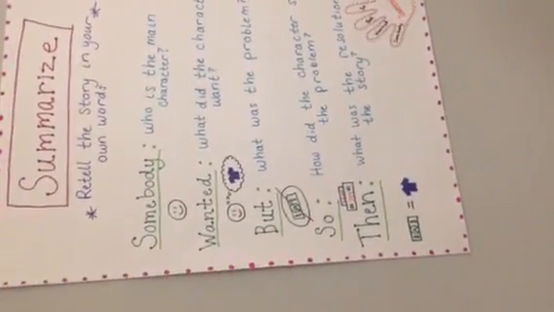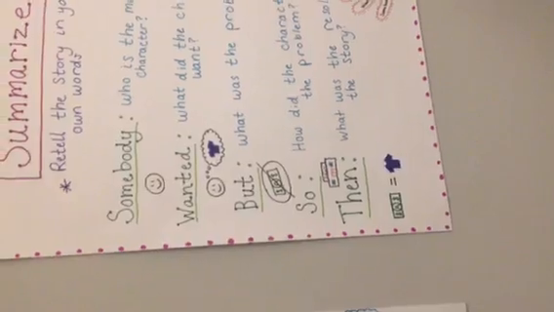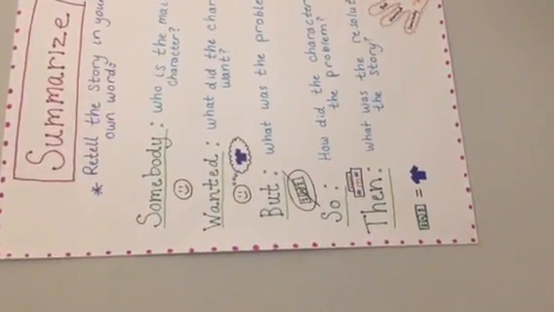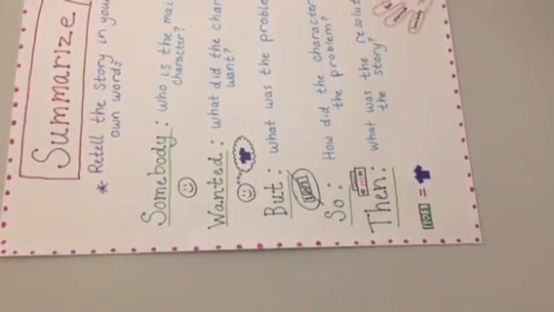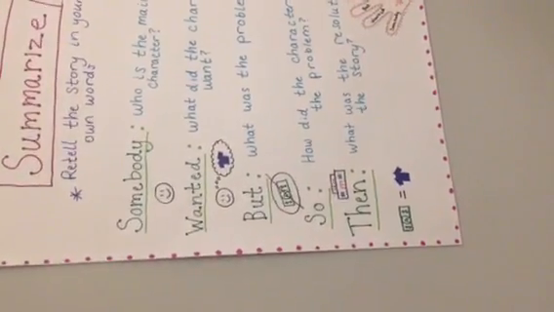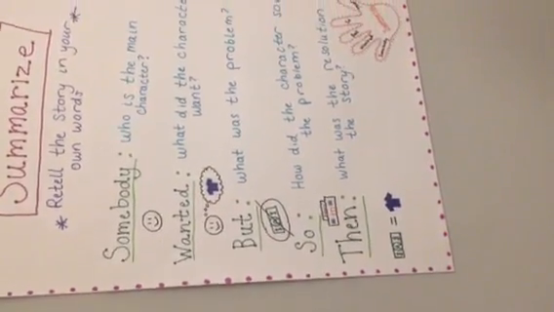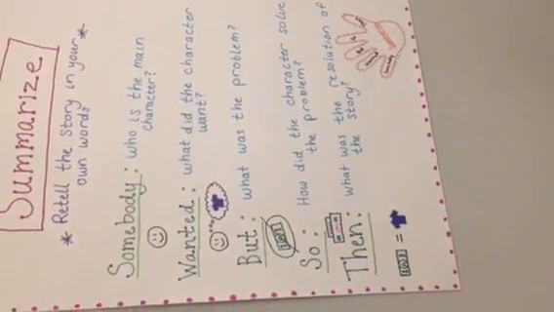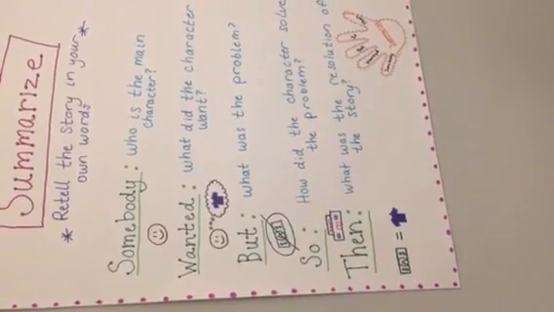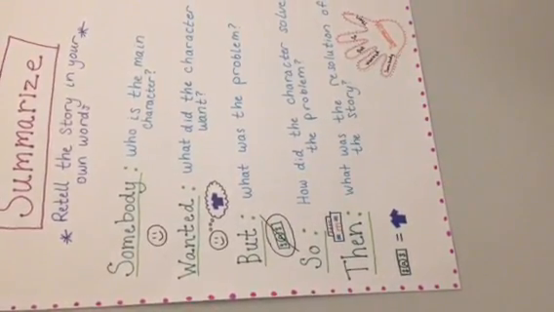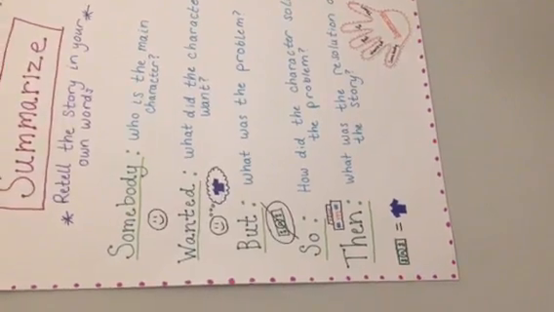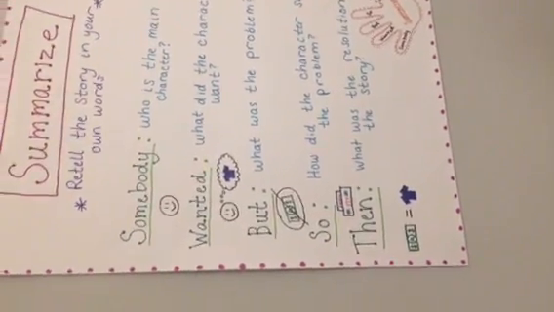This is an example of an anchor chart that you could create in your classroom for summarizing. So summarize or retell the story in your own words. Somebody, who is the main character, wanted, what did the character want, but what was their problem, so how did the character solve the problem, then what was the resolution of the story. This was our 5-finger retell of somebody wanted, but so then.